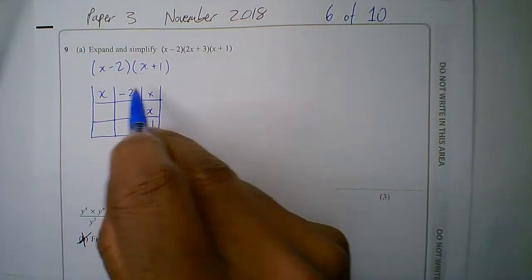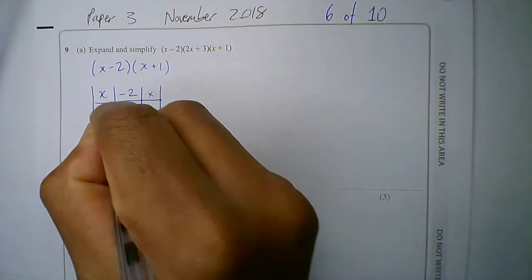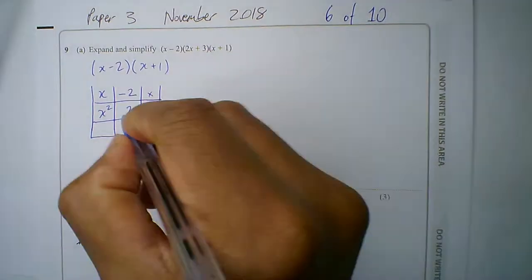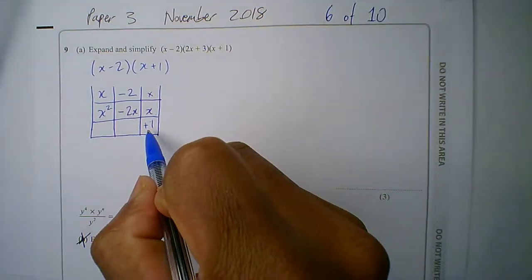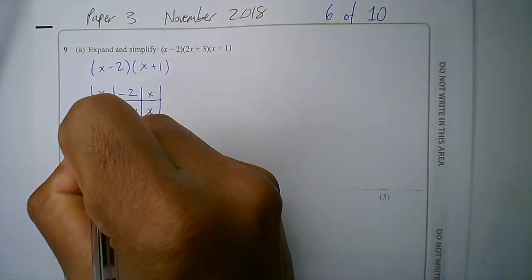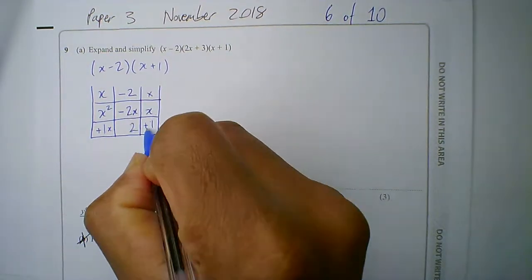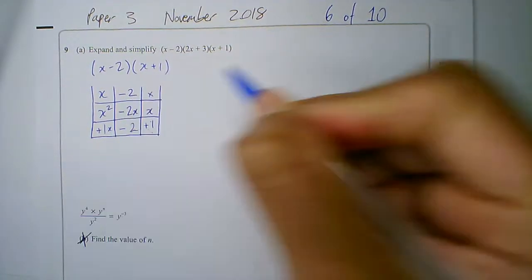And we've got x times x, x squared, x times 2, 2x, and you've got a negative. 1 times x, 1x, so plus 1x. 1 times 2 is 2, positive, and a negative gives me a negative.